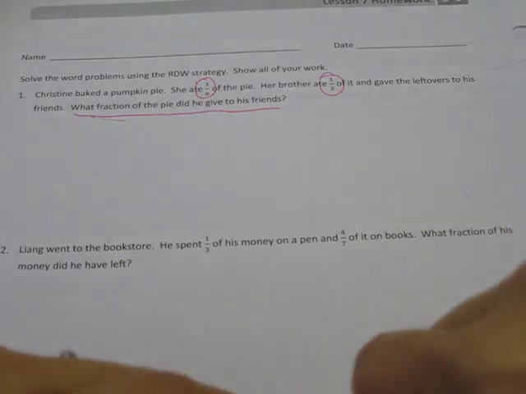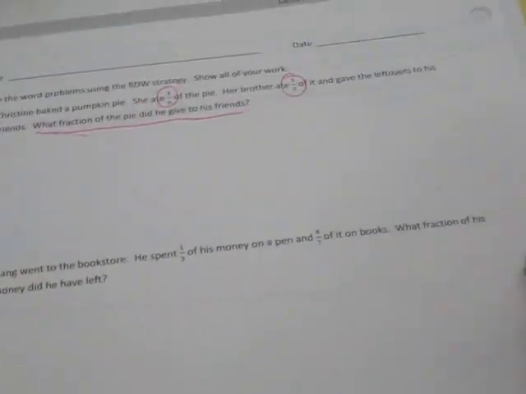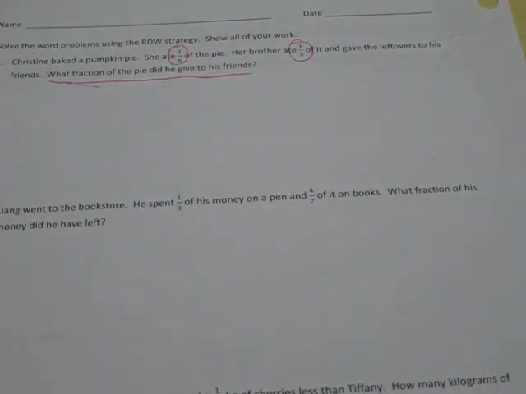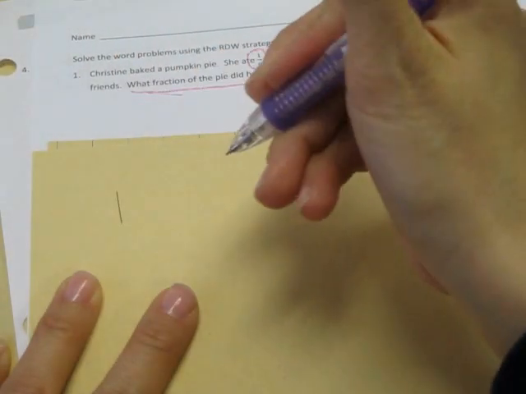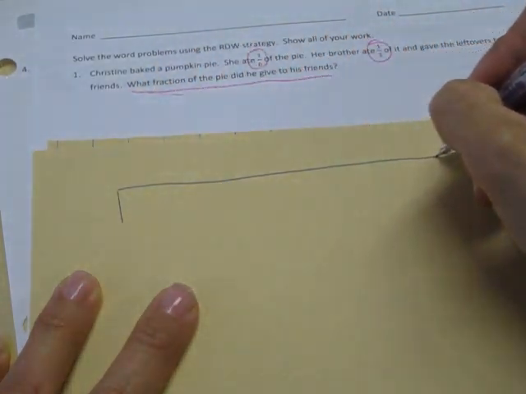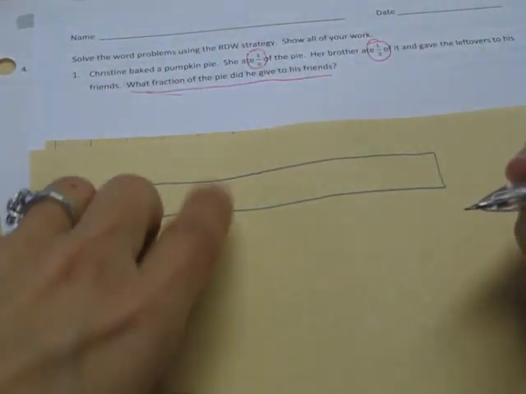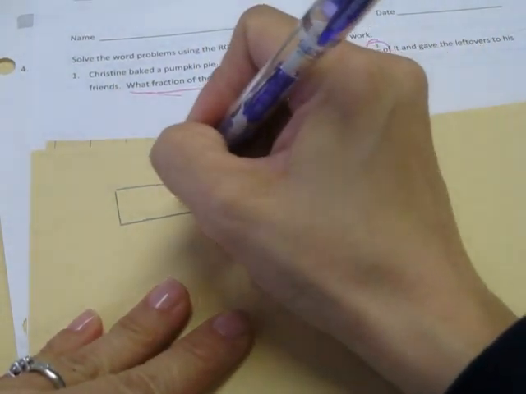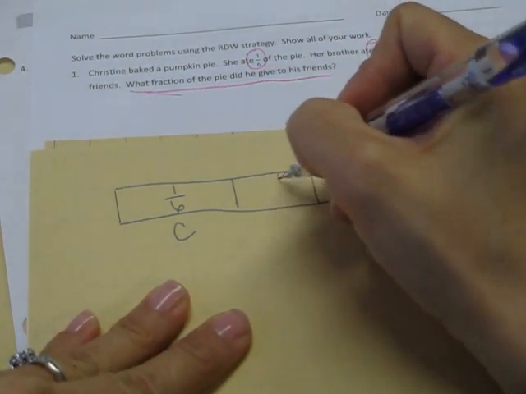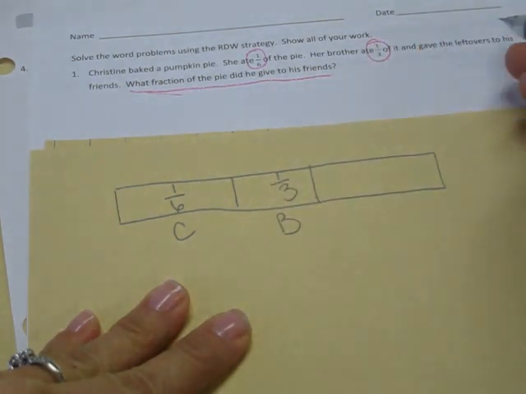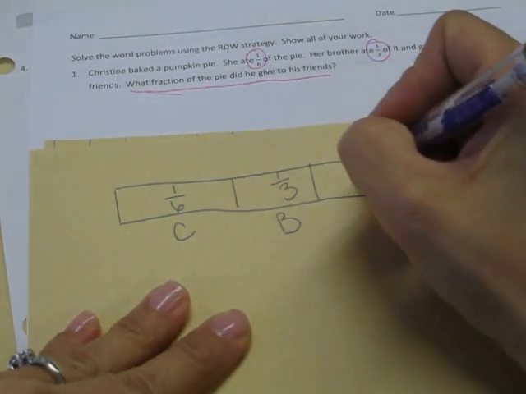Okay, so I am going to draw my tape diagram. I'm going to use a separate sheet of paper for this because I may need more space. So the first thing that I'm going to do is draw my pie. In this case my pie is going to be rectangular. And I know that Christine ate 1/6 of it, and her brother ate 1/3 of it. And he gave the leftovers to his friends. So this is what was left over.